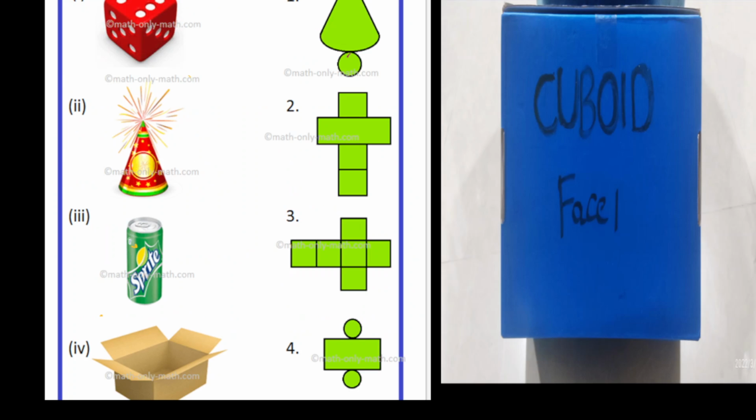And children, here are some examples of three-dimensional figures. Here, this is a dice and this dice is an example of a three-dimensional figure called cube, and this cube is made up of six square faces. Here these are called faces. This is formed of six square faces whose length, breadth and height are equal. Coming to the cube, all the length and breadth and height are equal.